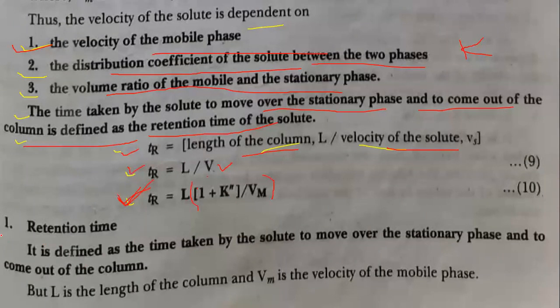After that, retention time is there. What is retention time? It is the time taken by the solute to move over the stationary phase and to come out of the column.